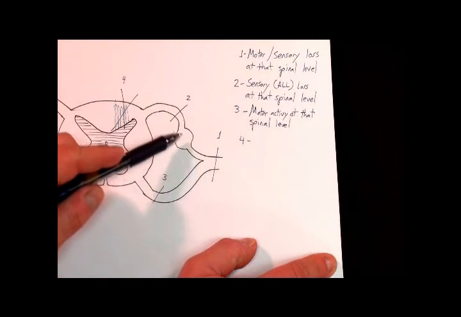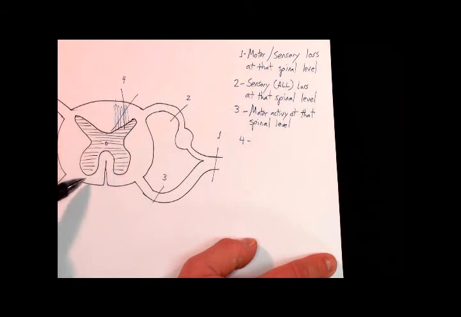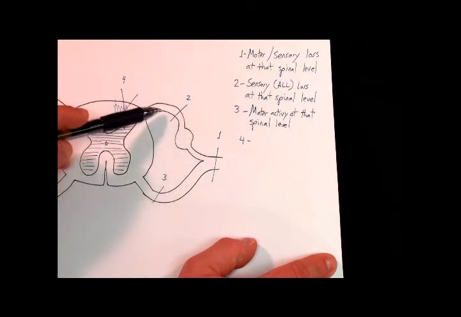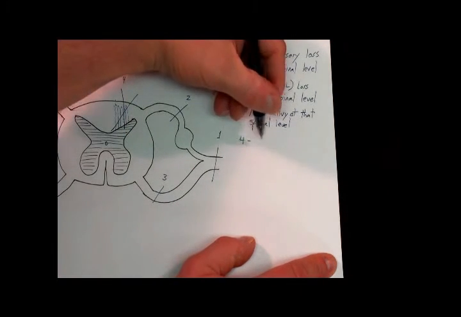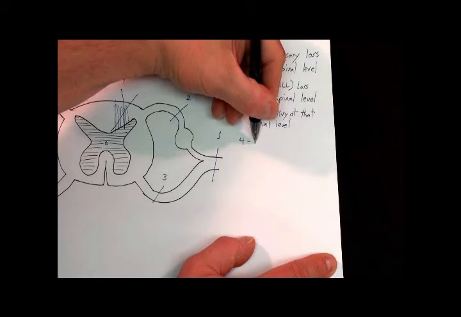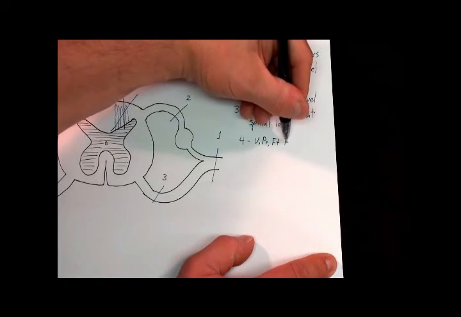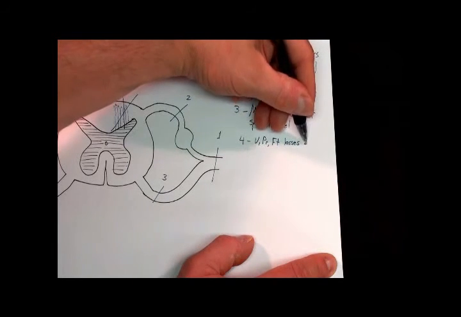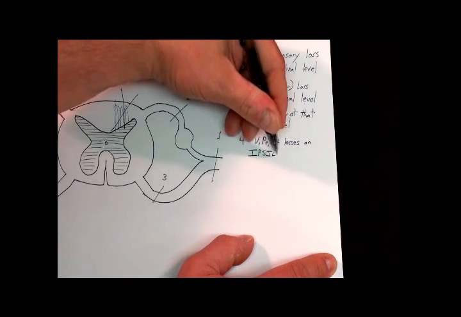Anterolateral system coming in, synapses here, as long as the damage doesn't extend into the gray matter, it's also fine. But any info that's trying to make it up through the dorsal columns is now going to be lost. And that's going to result in vibration, proprioception, fine touch losses on the ipsilateral side. And that is important.